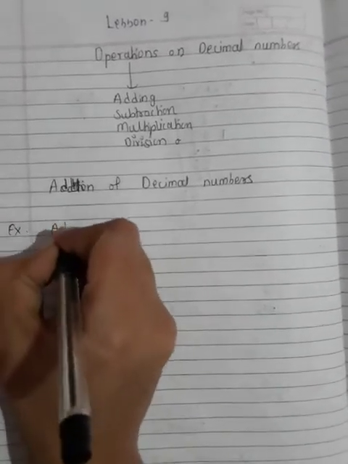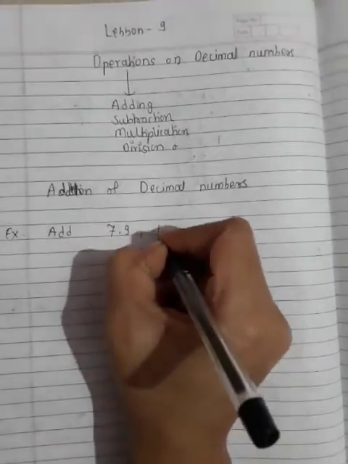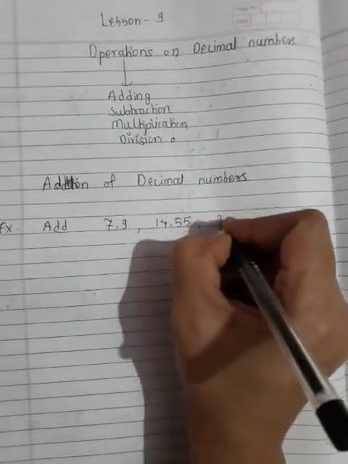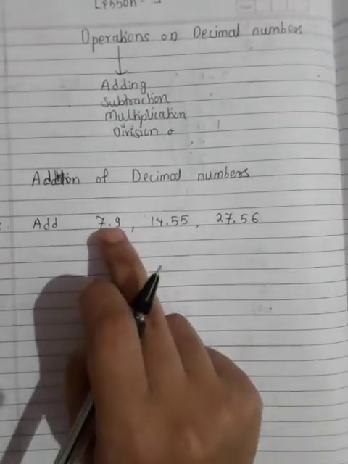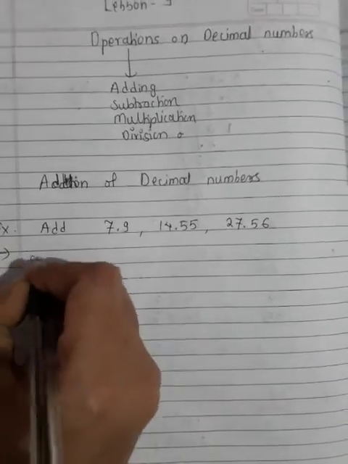Suppose we have to add 7.9, 14.55, 27.56. Suppose we have to add these three decimal numbers, then how to add? So there are some steps.